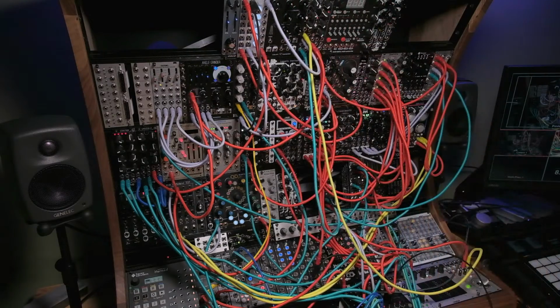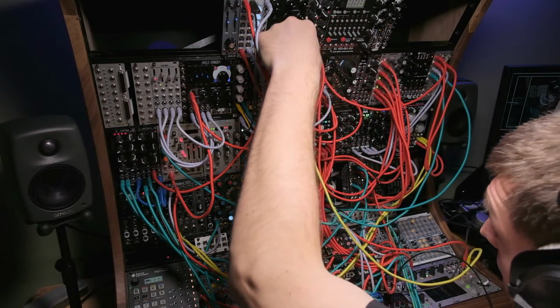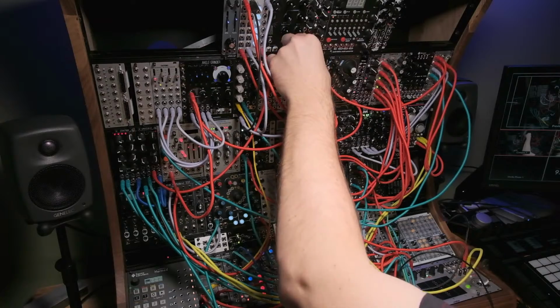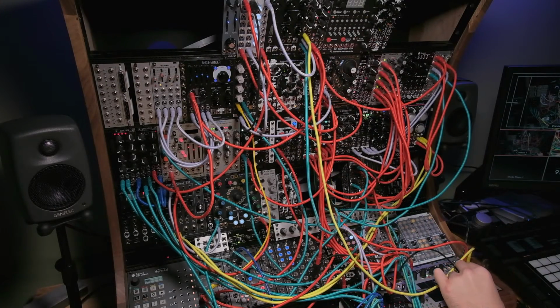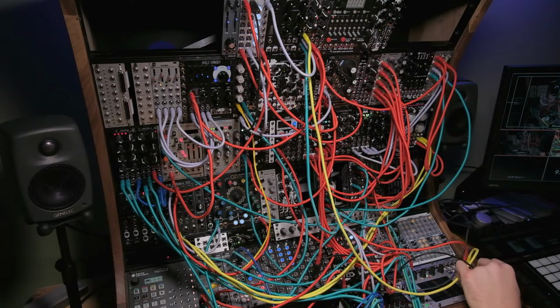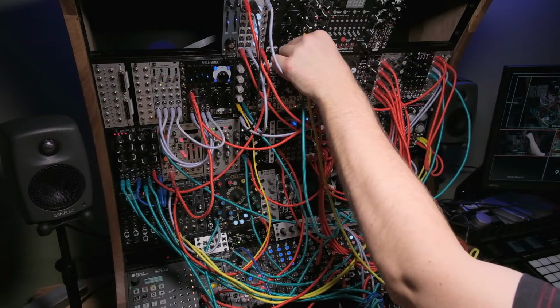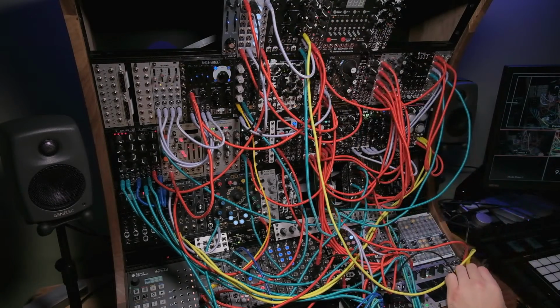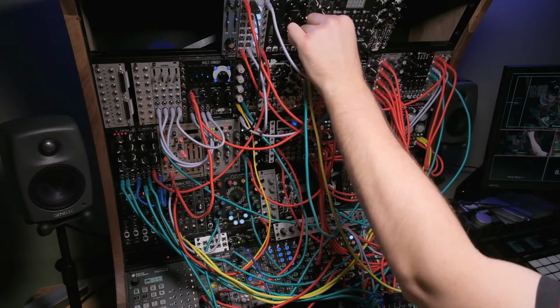Let me try bandpass instead. Yeah, that just sounds bandpassy to me. I don't think it's getting quite the same effect. I think the low pass really has that feel of that kind of like Doppler shift, which is kind of what we're going for. Let me turn the resonance down.